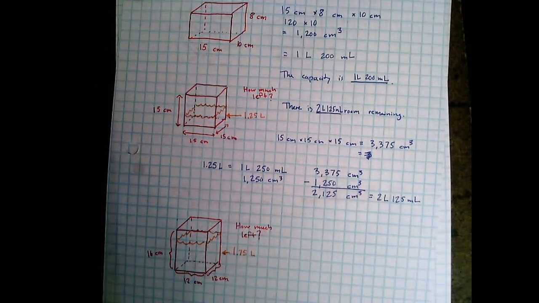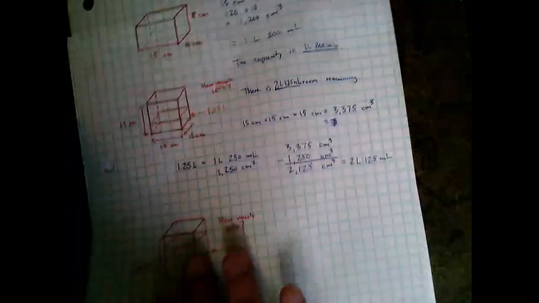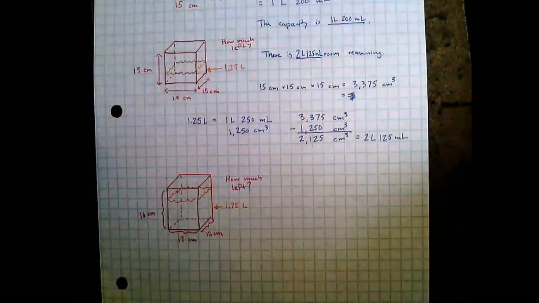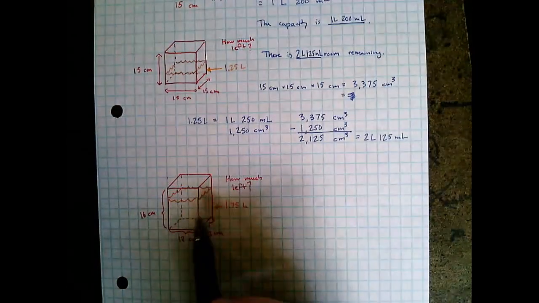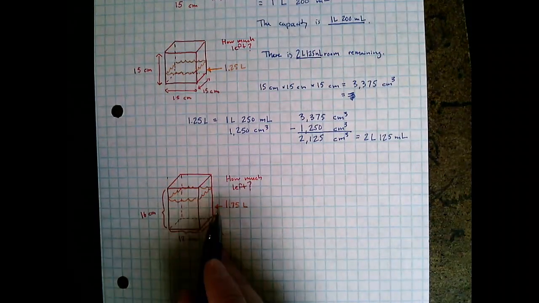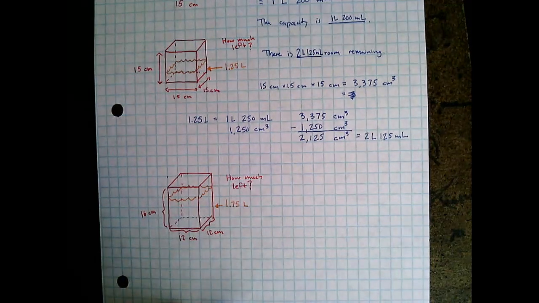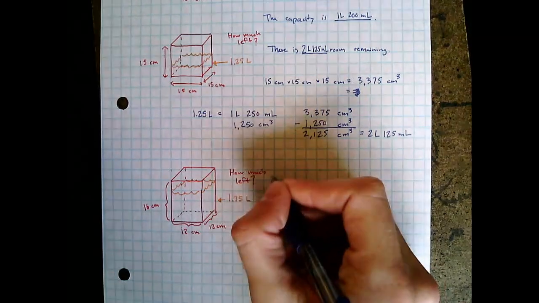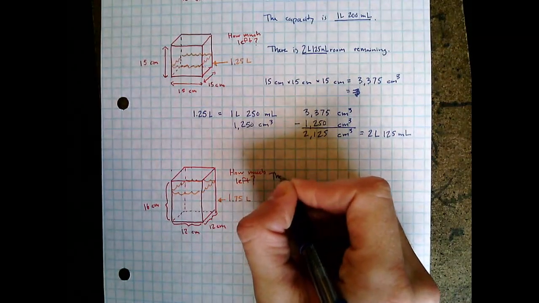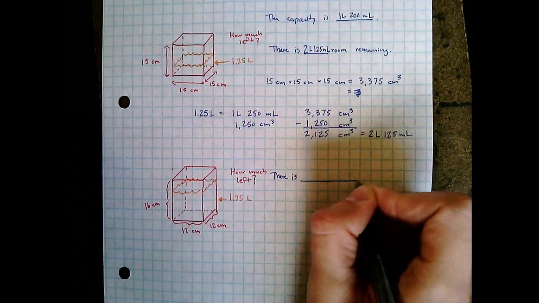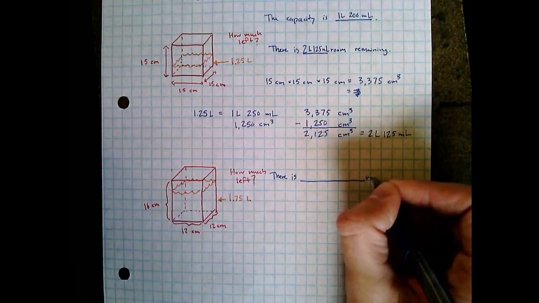I'll admit that one was a little bit trickier, so let's do another one that's pretty similar. I've got my tank here. It is not actually filled. And the dimensions are 12 by 12 by 16. There's 1.75 liters already in there. Same question, how much is left? So I'll give myself more room, but basically the same sentence. There is blank room left.